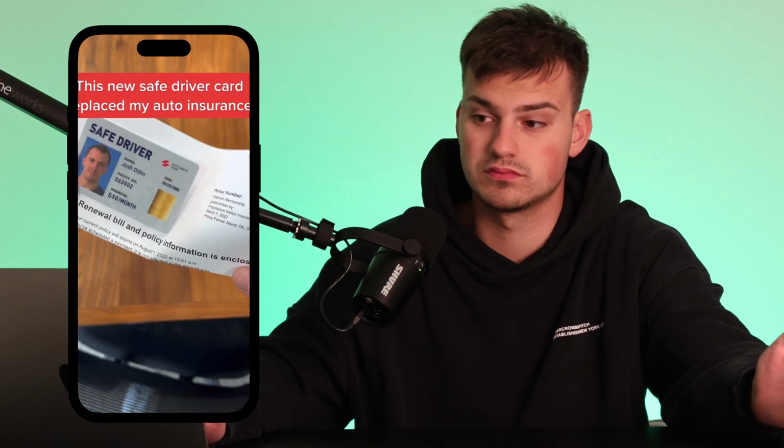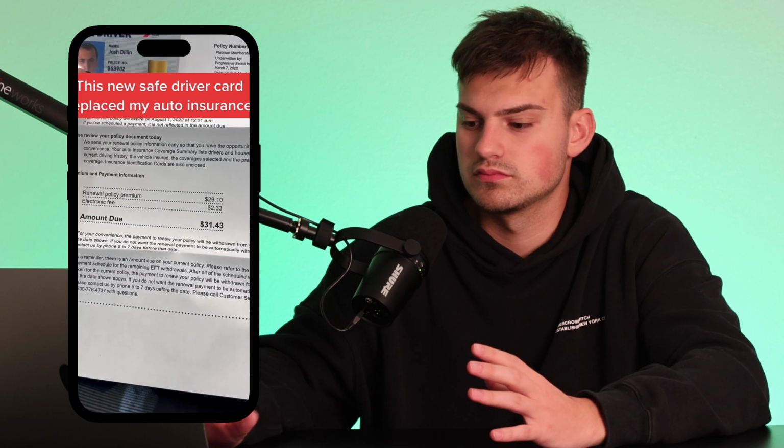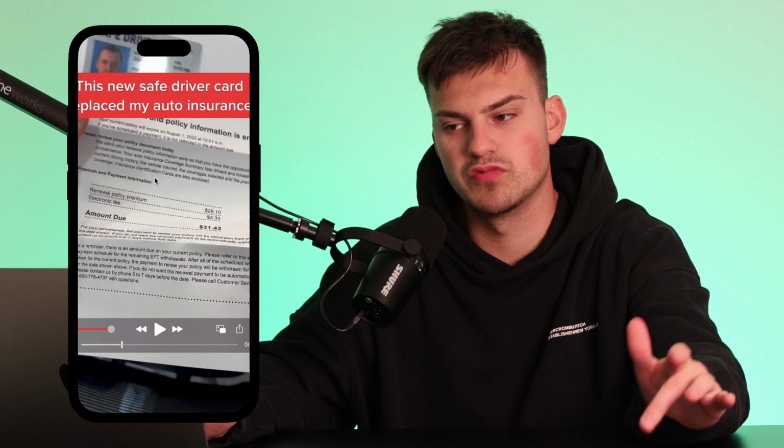This new Safe Driver card replaced my auto insurance. Bam, that was the hook, right? It's a little longer, 4 seconds. So this replaced my auto insurance.